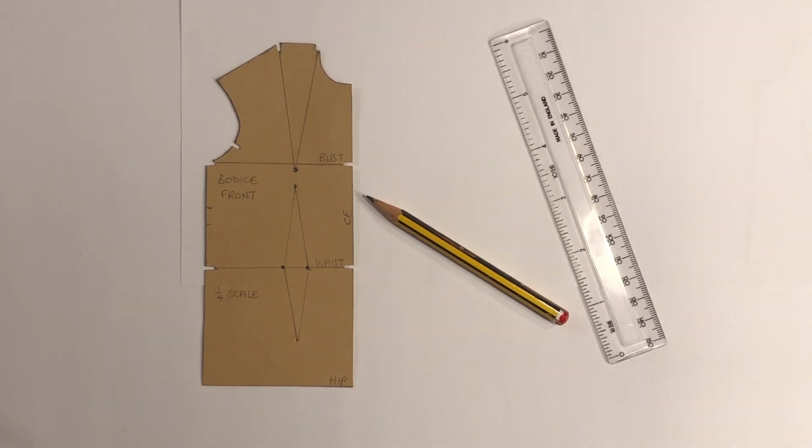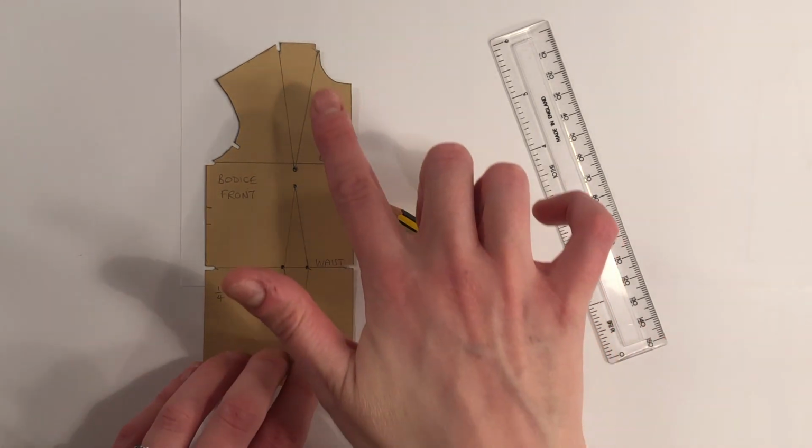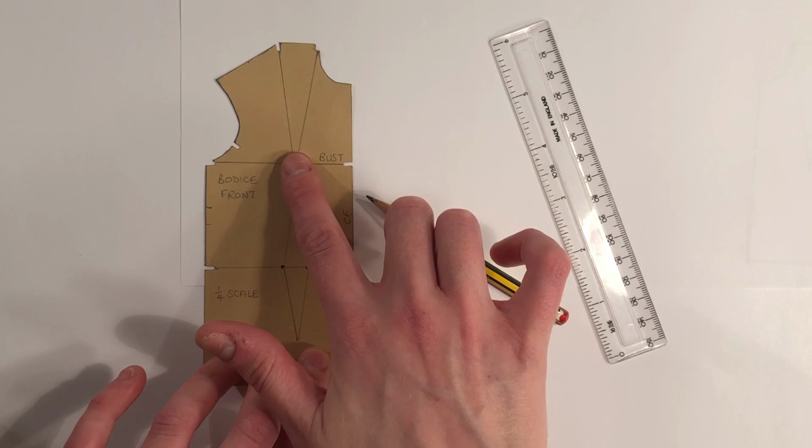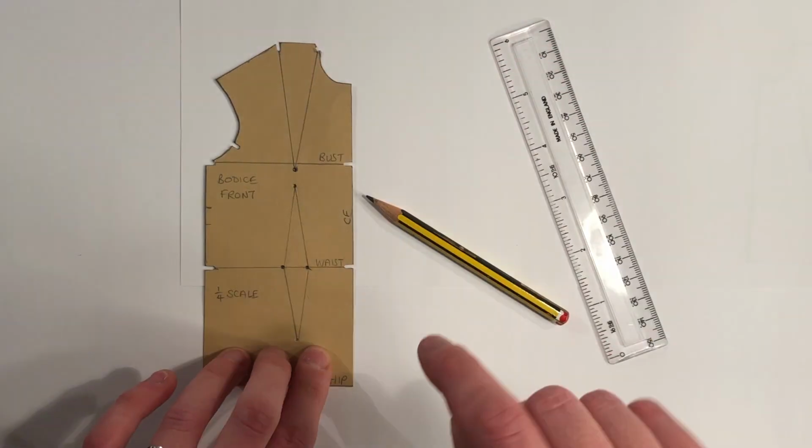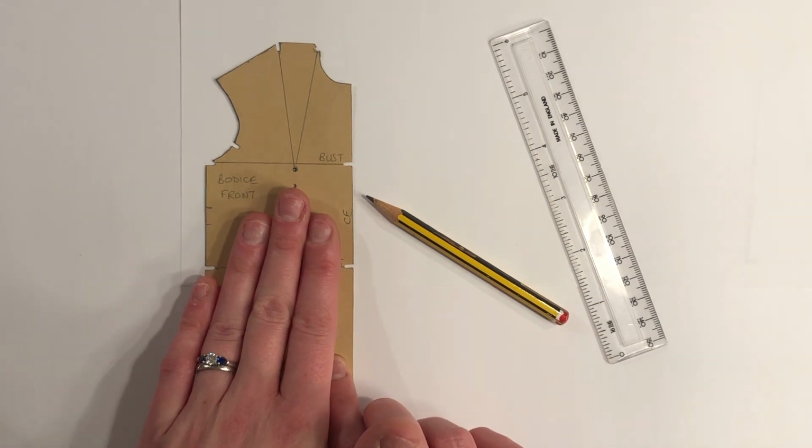Hello, I'm going to show you how you can move your darts on your bodice front. We're just going to focus on this bust dart here, this large one that's coming from the shoulder and neck point here, and we'll just ignore all of the darts at the bottom.